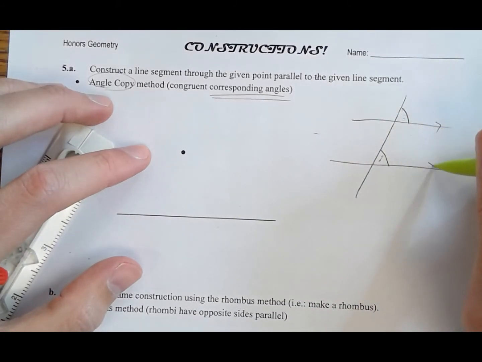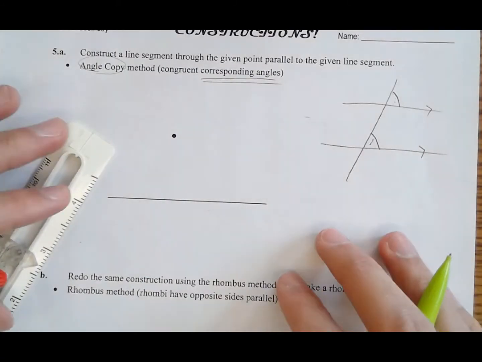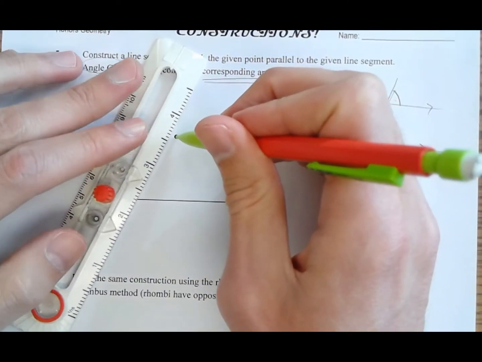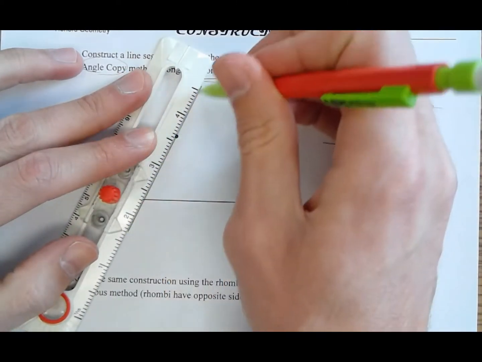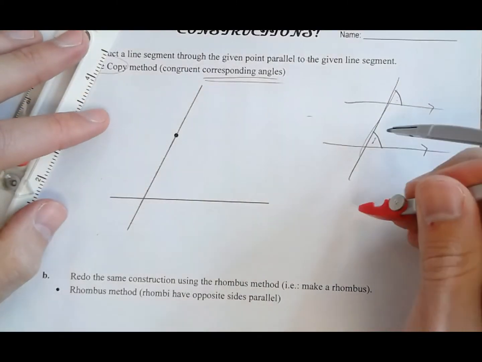I'm going to make these angles here be congruent, and if those are congruent, we have a theorem that says it's the converse of corresponding angles theorem. It says, well, then the lines are parallel. So first you need your transversal. So draw on any line you want here. I like to make mine a little slanted. Next thing you're going to do is make this angle.